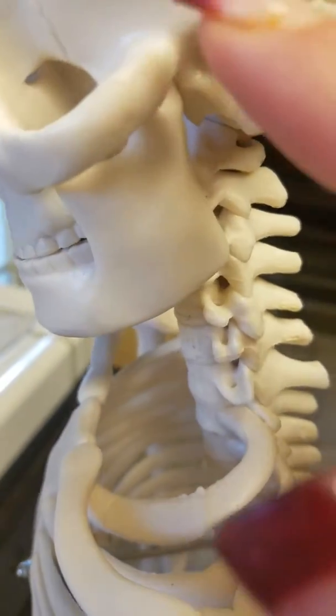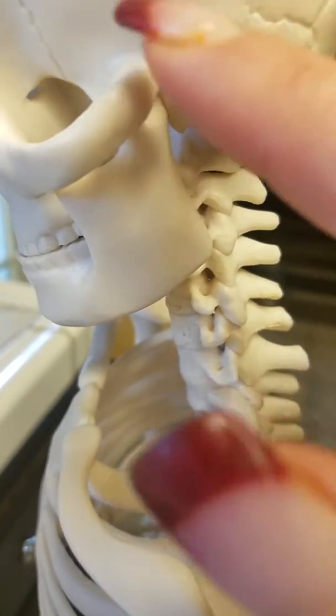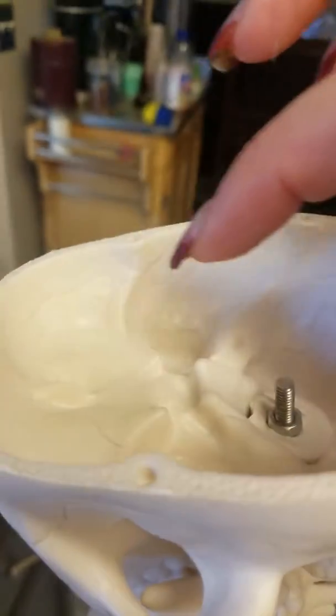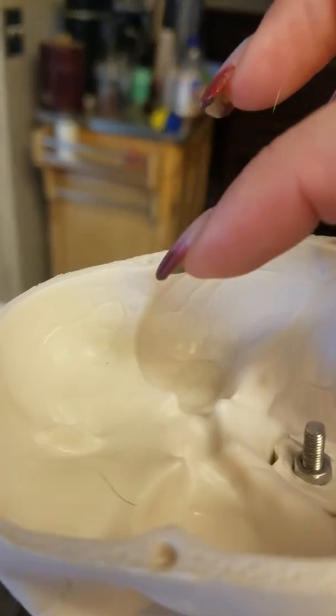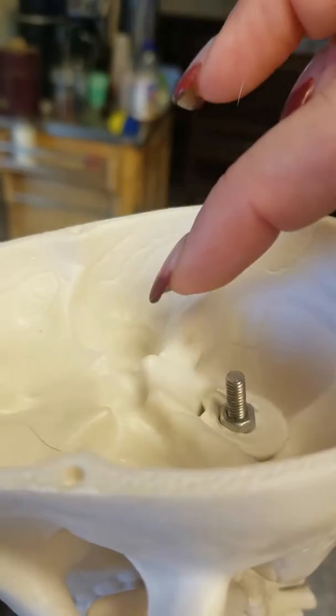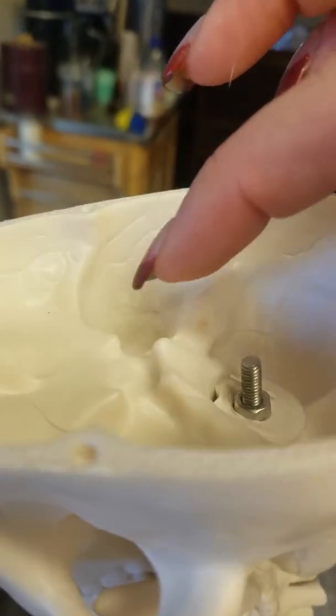The squamous part is here. The petrous part of the temporal bone is here. The internal acoustic meatus is also in here.